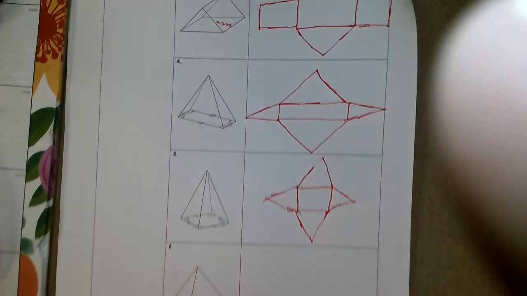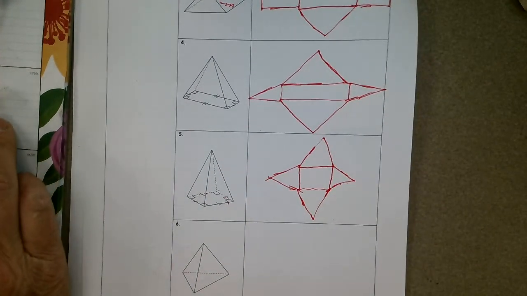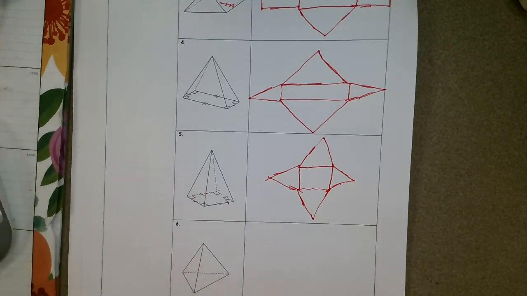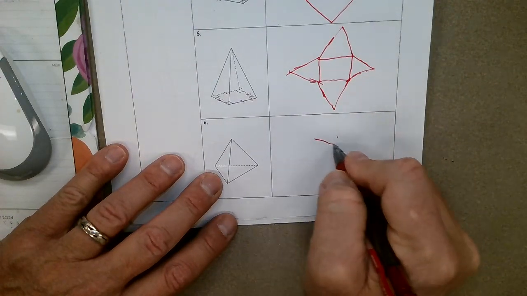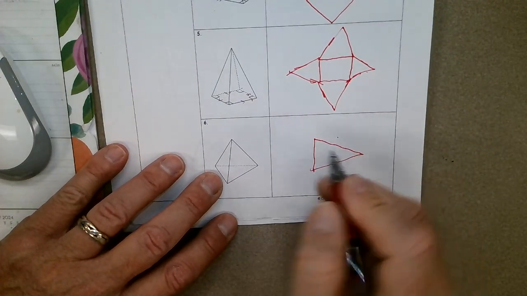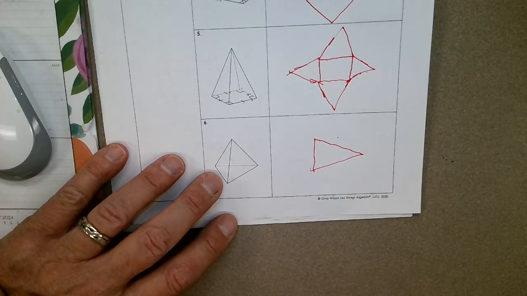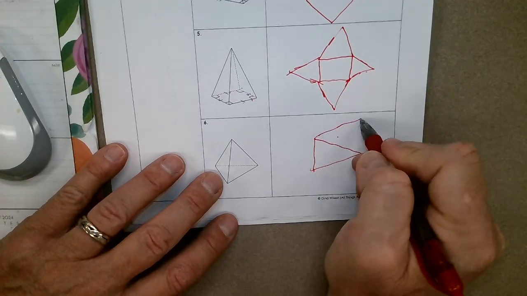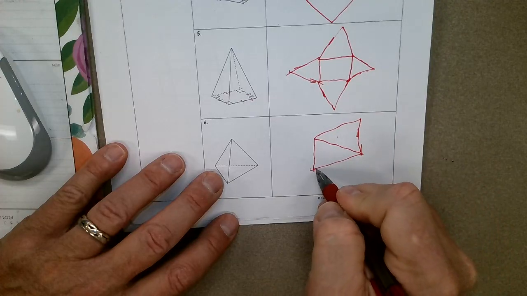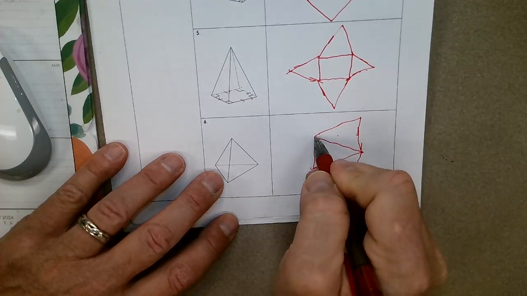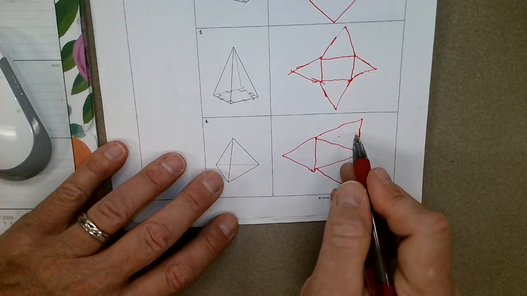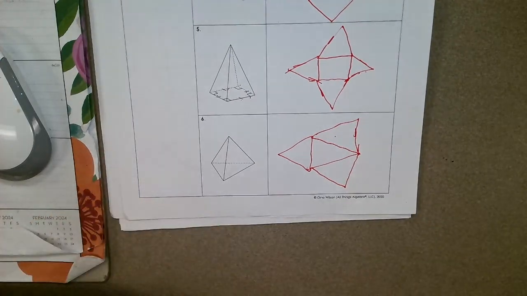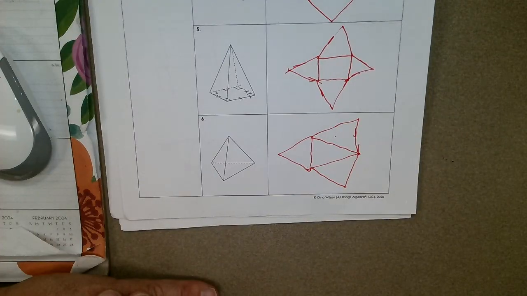All right, we're on to the last one, and the last one, number 6, looks to be a triangular pyramid. So let me pull this up just a little bit for you here, and I'm going to start with a triangle. All right, I'm going to start with one just like that. Okay, and I'm just going to draw triangles off to the sides of this. All right, and there is what it looks like, and there's what it looks like. So here's the base, that folds up, that folds up, that folds up, and we have a pyramid.